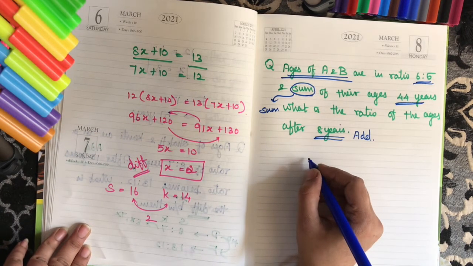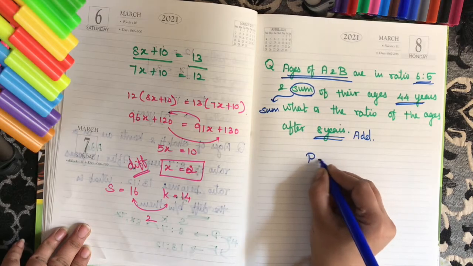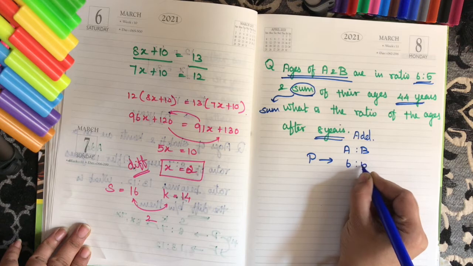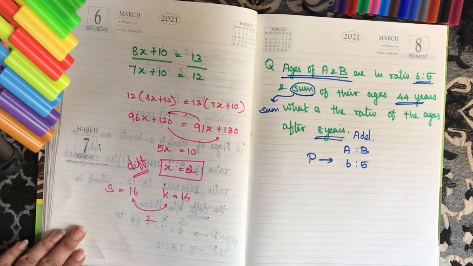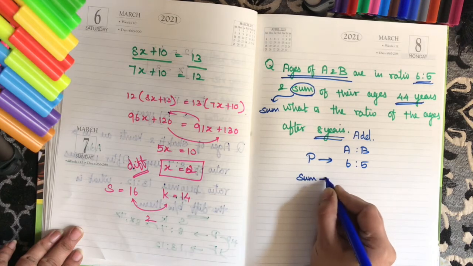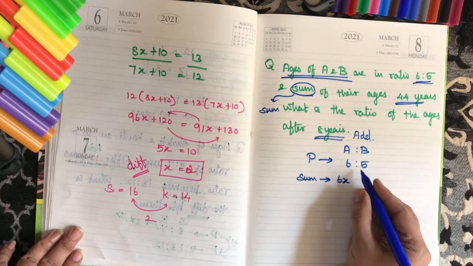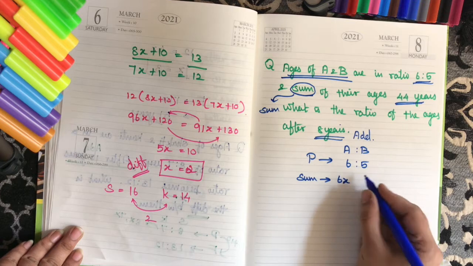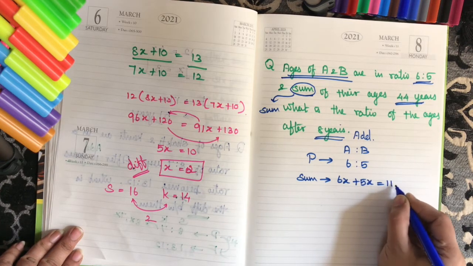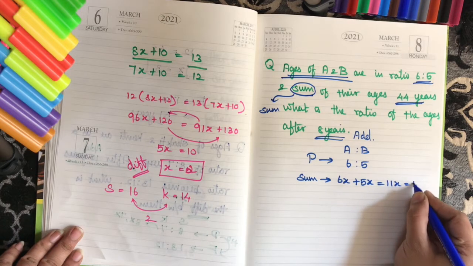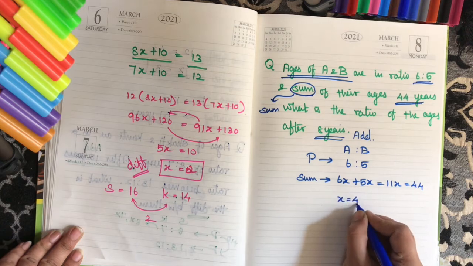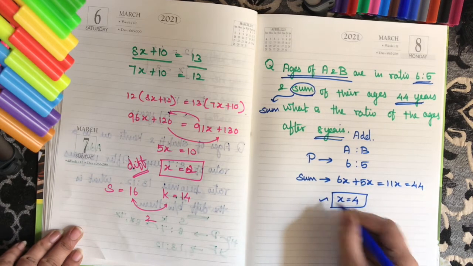That is, the present ratio of A is to B is nothing but 6 is to 5, right? After that, they have given the sum, which is nothing but add. So 6x, I'm just converting this ratio into numbers. 6x plus 5x will be equal to 11x. This is nothing but 44. So x will be automatically 4. We have found the x.